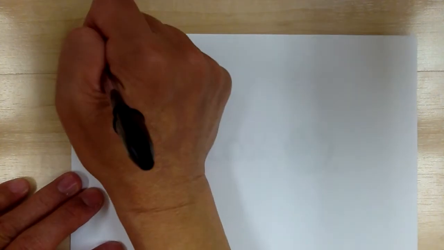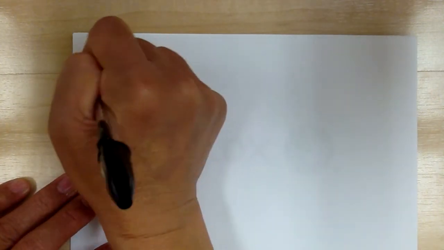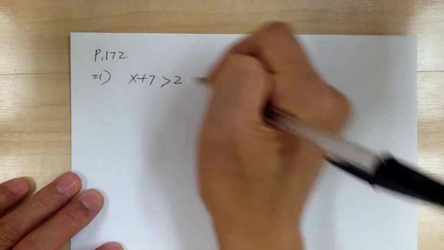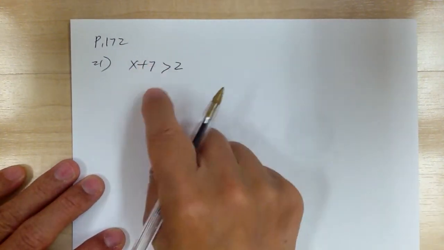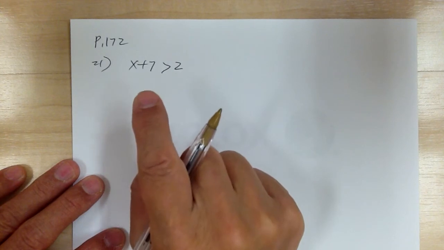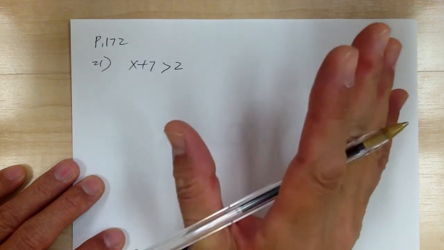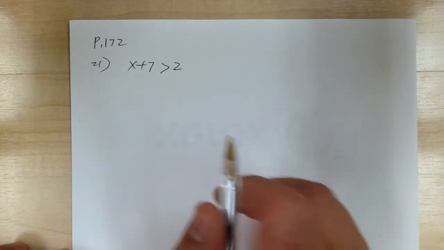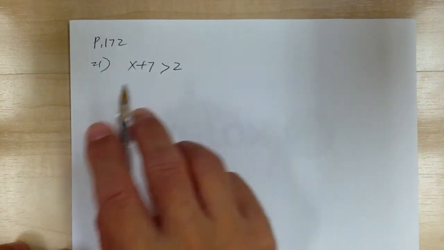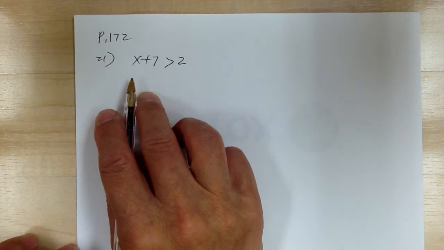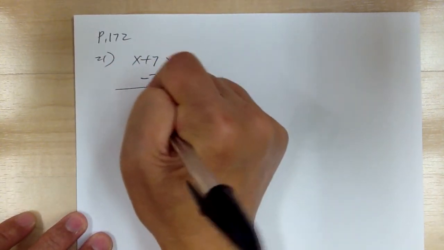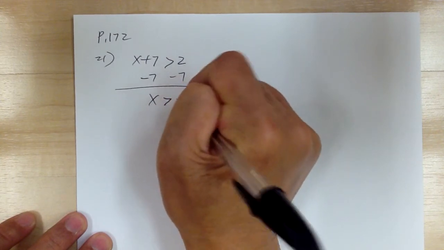Okay, let's go to number 21. You have x plus 7 is greater than 2. This is an inequality, so you have to solve and then you have to graph. Now, for beginners like you guys, it's a good idea to always have the variable on the left-hand side so you don't get confused. In this case, you minus 7 on both sides. So you get x is greater than negative 5.